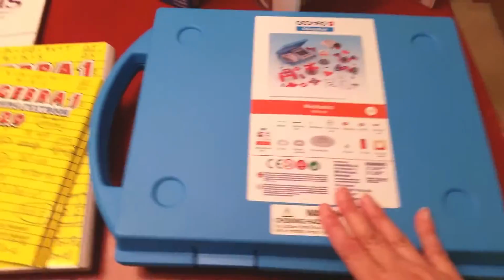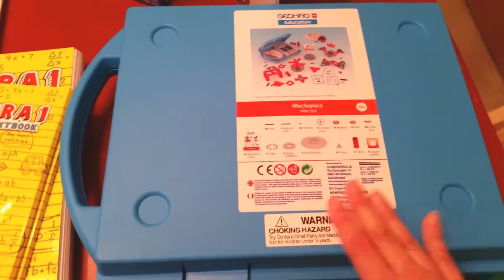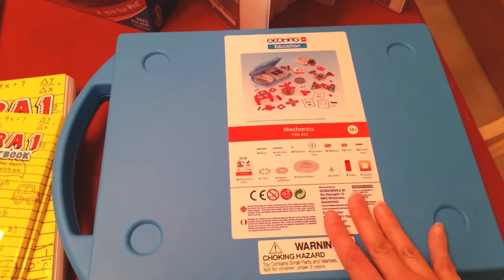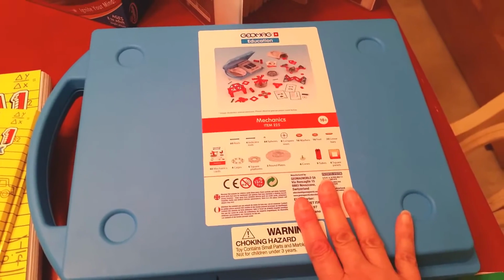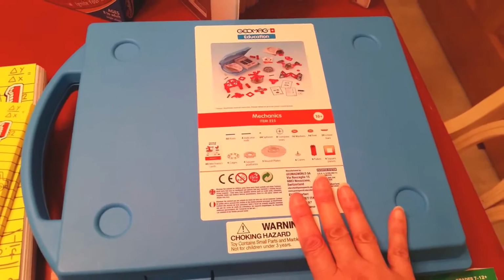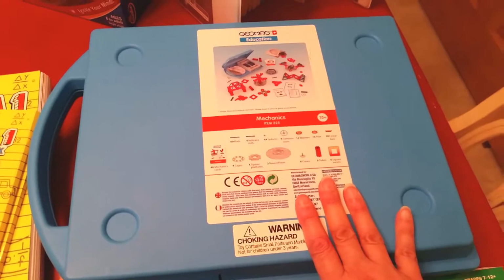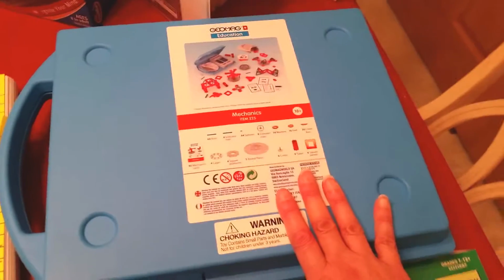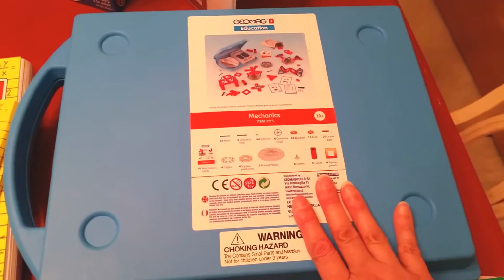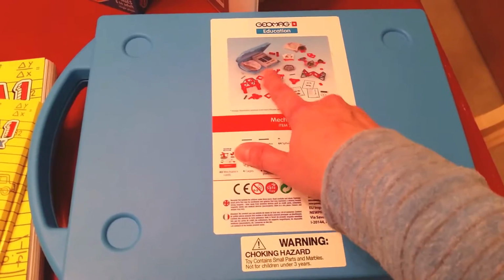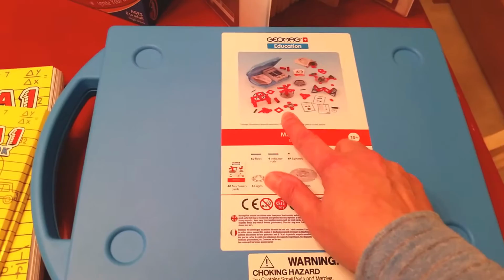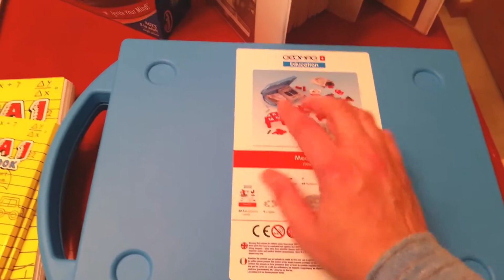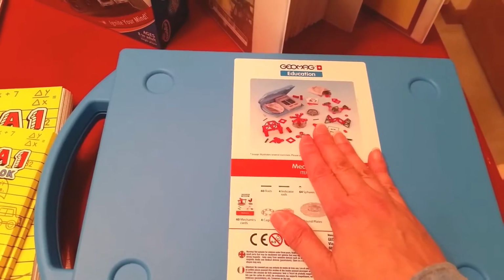This is called GeoMags. This is made by a Swiss company. It's basically, do you remember those kits they discontinued because they were falling apart and little kids were swallowing the magnets? Ooh, I can't remember what they were called. But anyway, this is literally a magnet set. It's got the bars, it's got the marbles, it's got all kinds of little pieces here. It's got compasses.